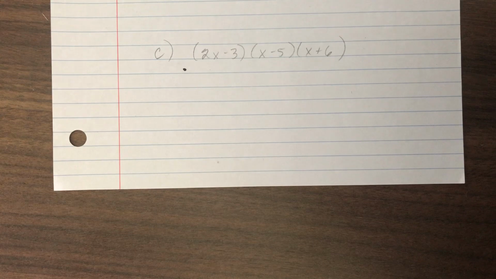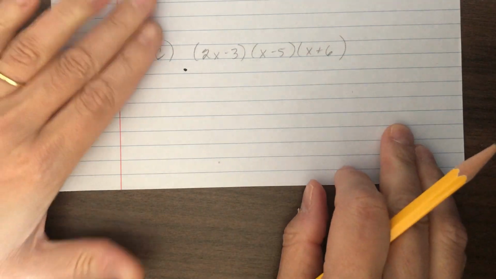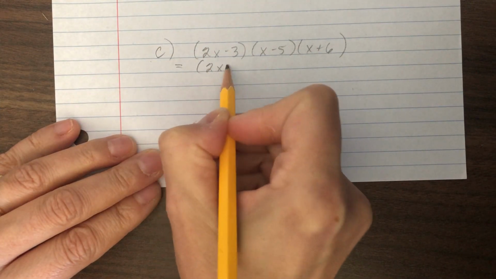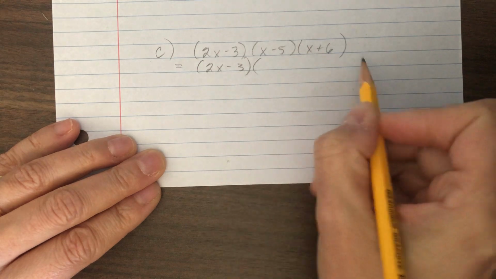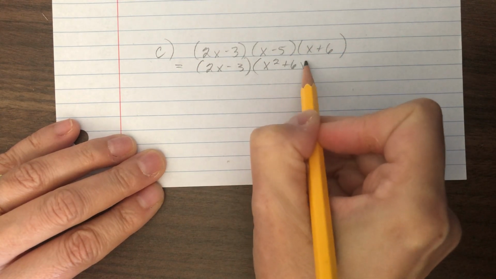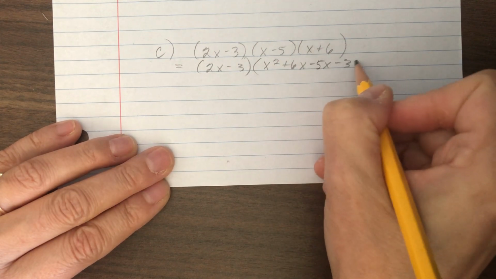Okay, let's look at this last case. Here we have three binomials that are being multiplied together. So similar to part A, we can multiply them in any order we wish, but I'm going to multiply the last two brackets first for this particular example. So multiplying the x through, we get x squared plus 6x. Multiply the negative 5 through gives us negative 5x minus 30.